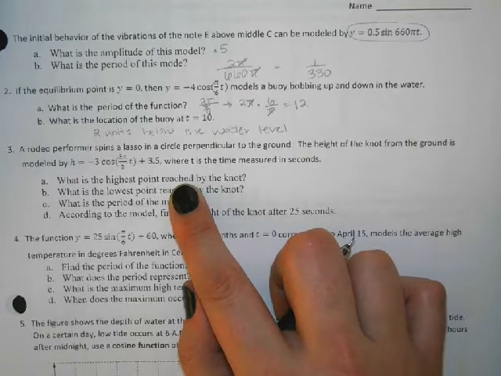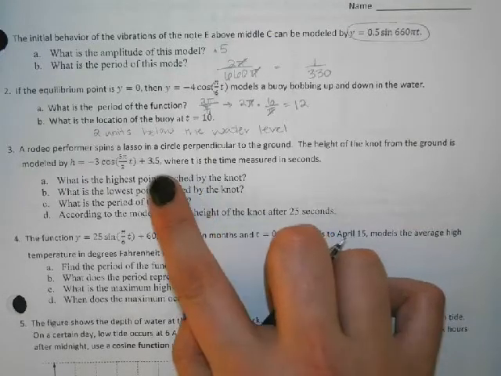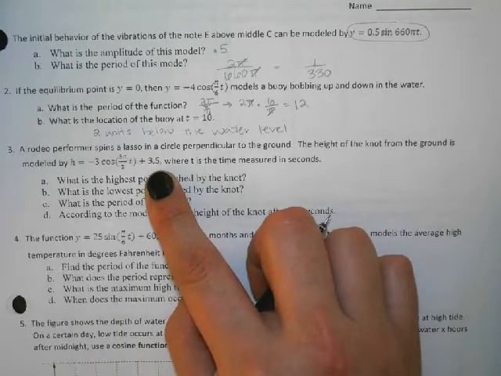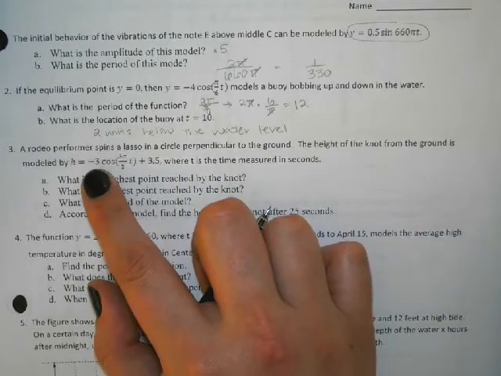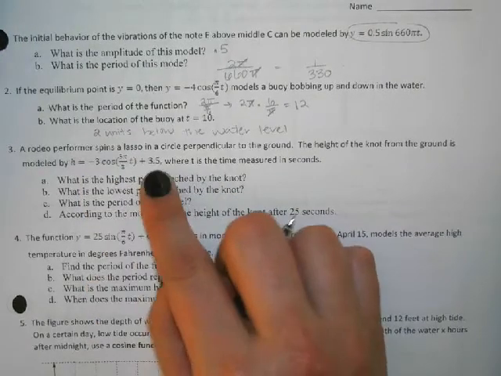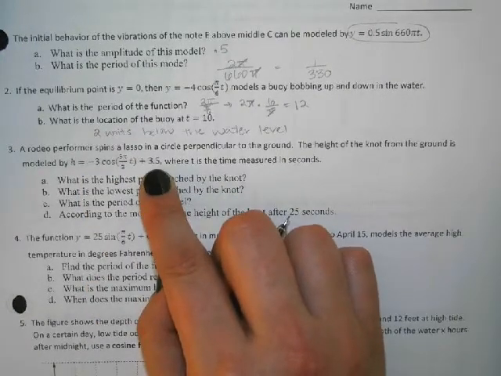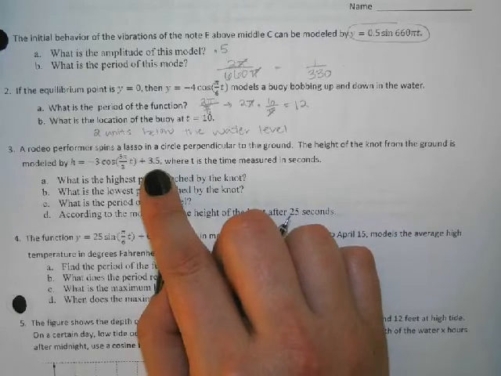So where would we find the highest point on our graph? Yeah, so the highest point would not be at the midline, would it? No. But it would be the midline with the 3 added to it. So if the midline is at 3.5 and the amplitude is 3, then what's the highest point?